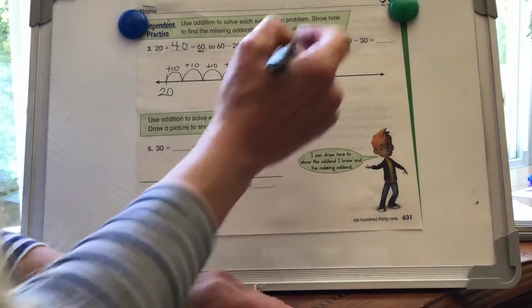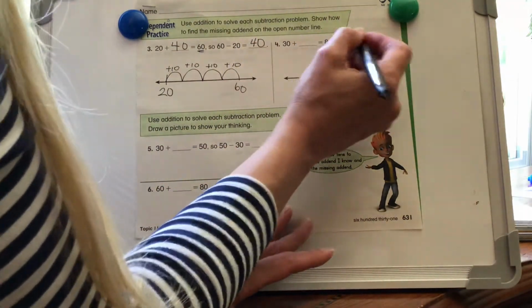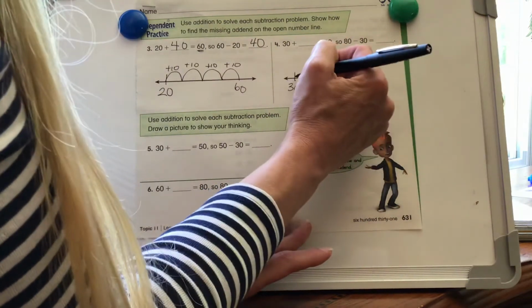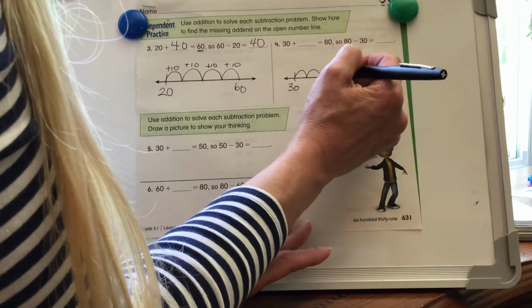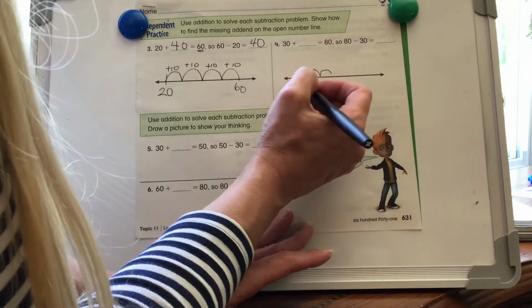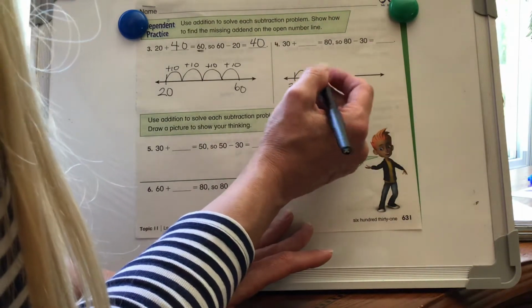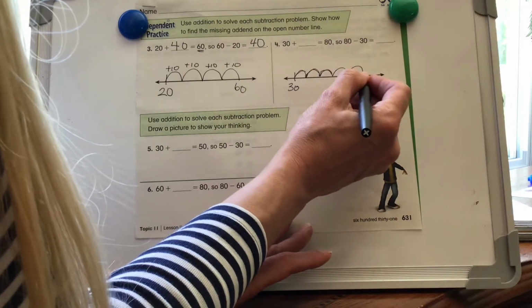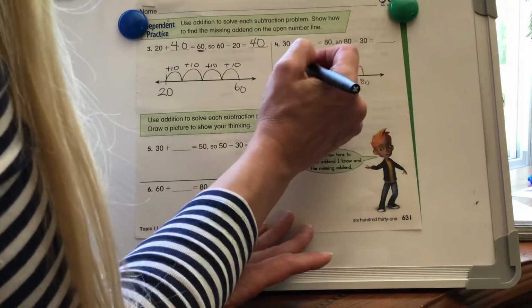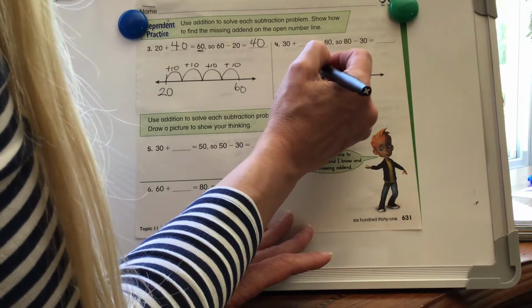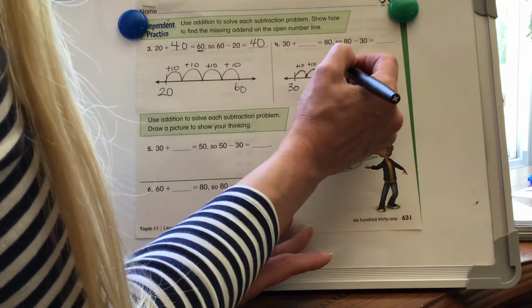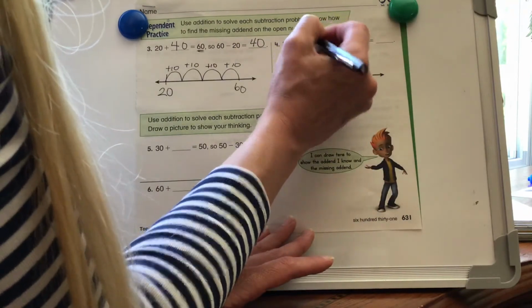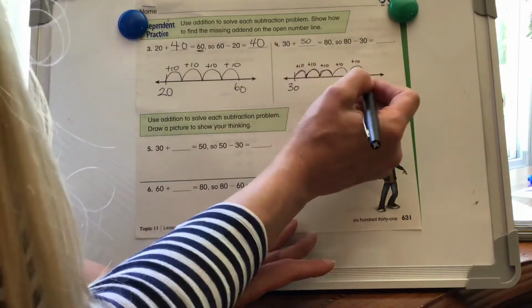Okay, let's take a look at this next one. 30 plus something equals 80. So let's count it by tens. 10, 20, oh wait, sorry, we have to count up. We're starting at 30, we need to get to 80. 30, 40, 50, 60, 70, 80. And we did 1, 2, 3, 4, 5 groups of 10. So that's 50. So 30 plus 50 equals 80.